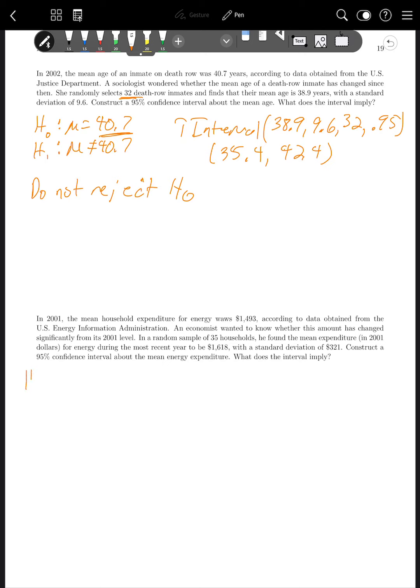Okay, so here we go. So H naught in this case would be, we're talking about mean household expenditure. So our mu equals 1,493. And then H1 is that it no longer equals that. Okay, and then we can build a confidence interval because we have enough households in our sample. So we're going to do a t interval with our mean in our sample, which is 1618. Our standard deviation is 321. Our sample size is 35, and we're doing a 95% confidence interval, so 0.95.